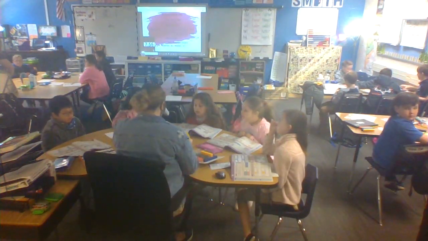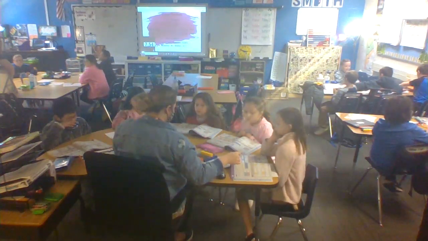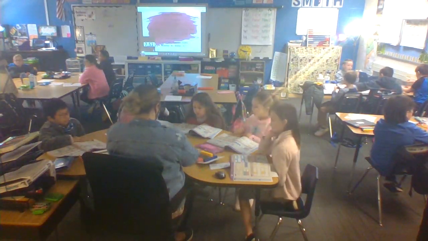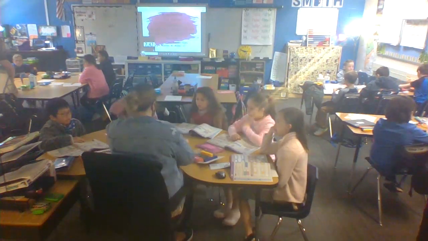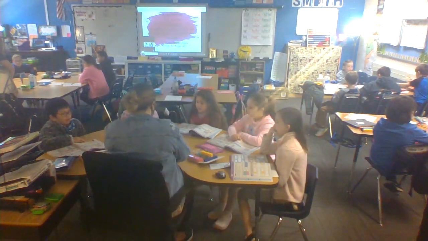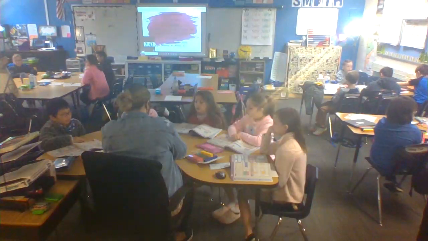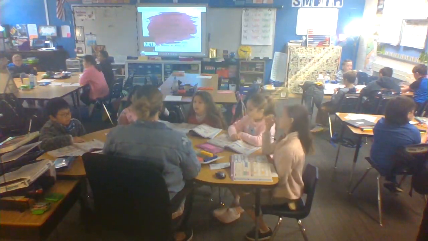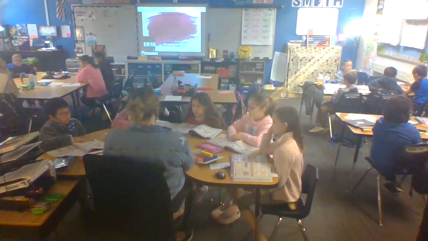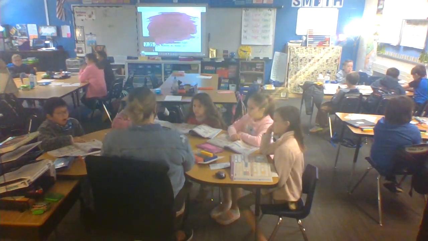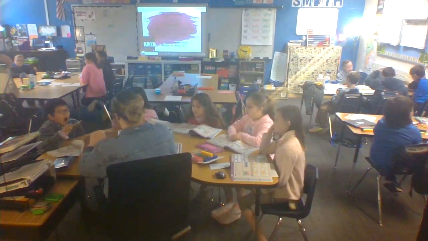So, what's the first one represent? 1/4. It makes the same thing. It makes the same fraction. Right? Are we understanding? You want to try some on your own? Okay. We can work together, but on our own.